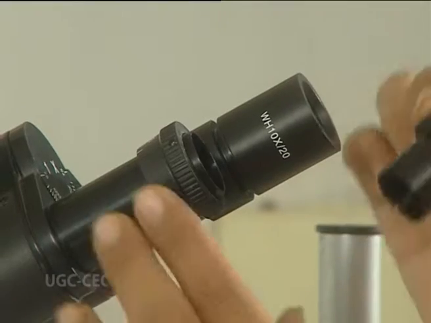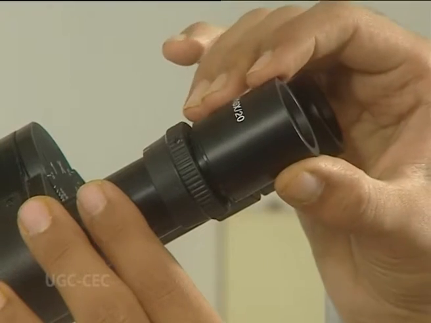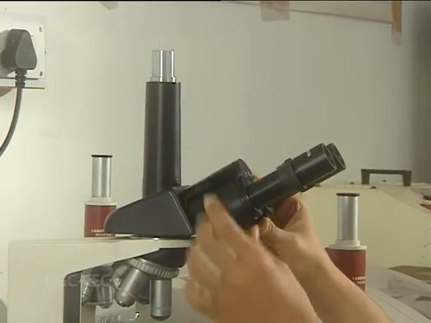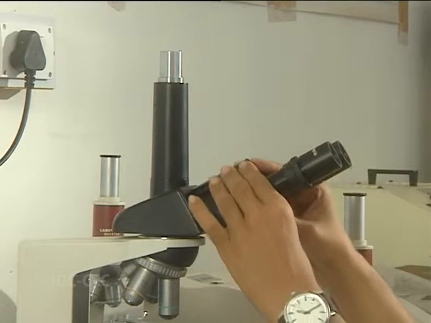Eyepieces. The specimen is viewed through the eyepiece. It has lenses which magnify the image formed by the objective. The magnifying power of the eyepiece is in the range from 5 to 20x. A movable pointer may be attached to the inside of the eyepiece. In binocular microscopes, the two eyepieces can be moved closer or farther apart to adjust for the distance between the eyes by pulling, pushing, motion, or by moving a knurled ring.